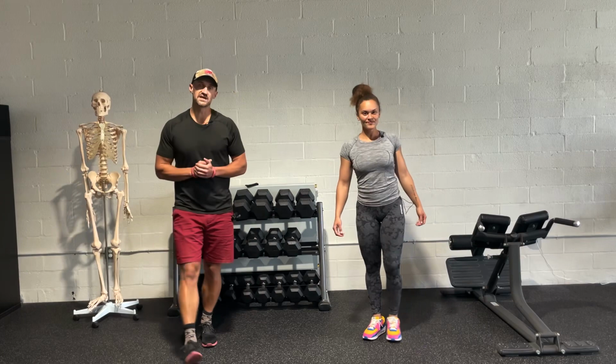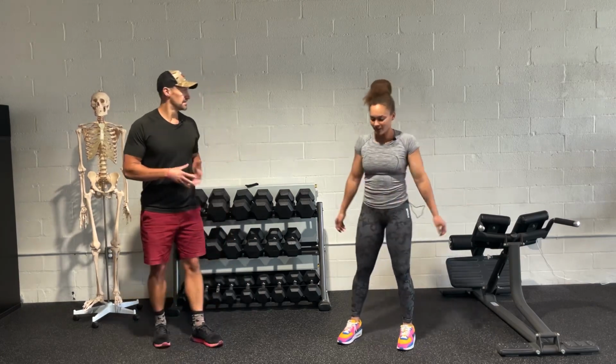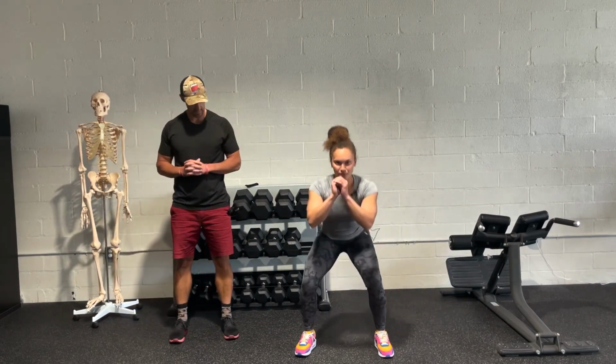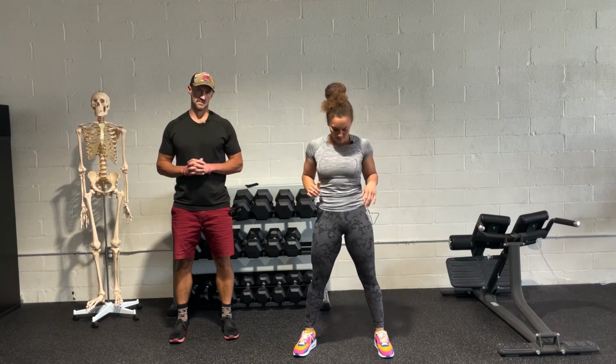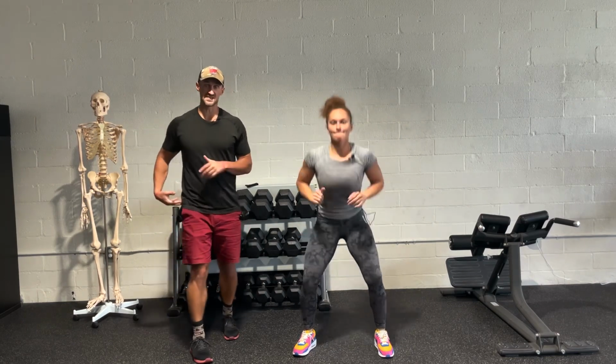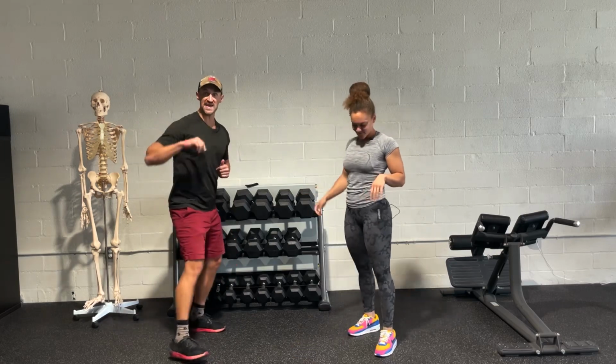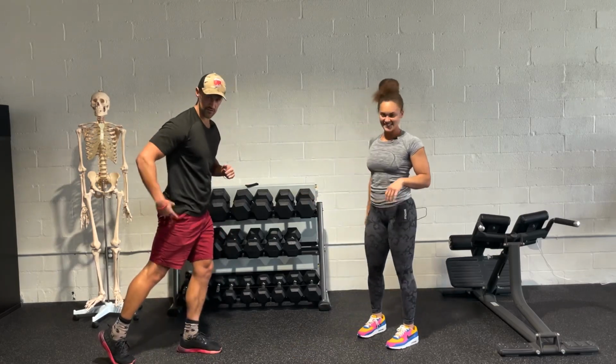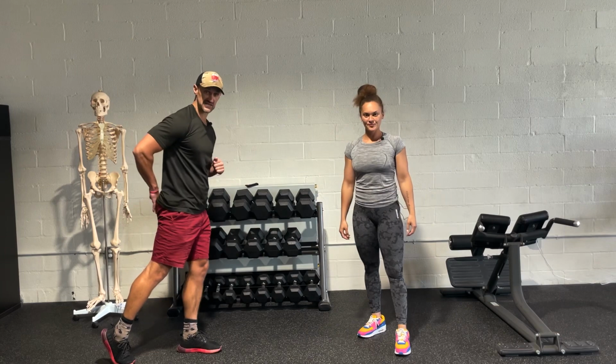Let's take a look at another exercise. All right, we have a squat. So I'm going down and back up. What's that going to be? Sagittal. Hip extension. Glute max. You want a big ass? You got to extend your leg. Your femur. You got your glute max.